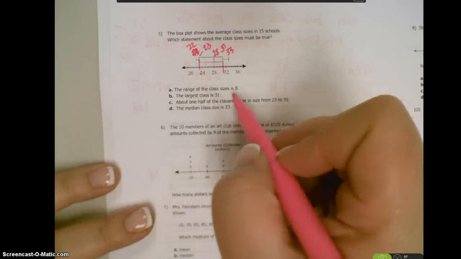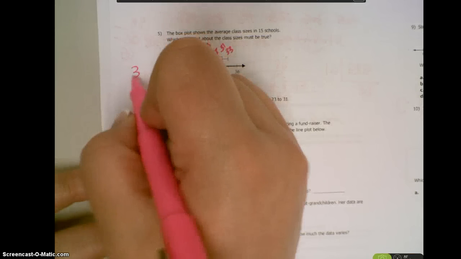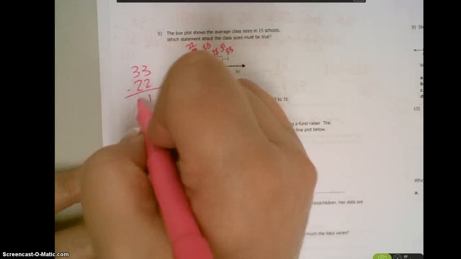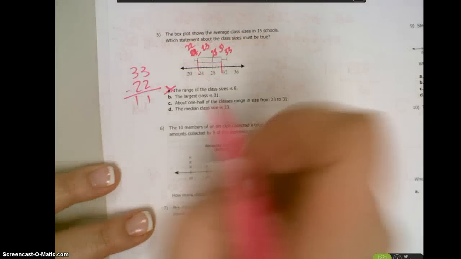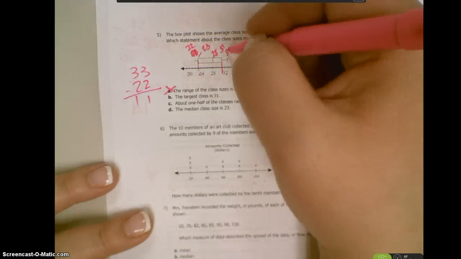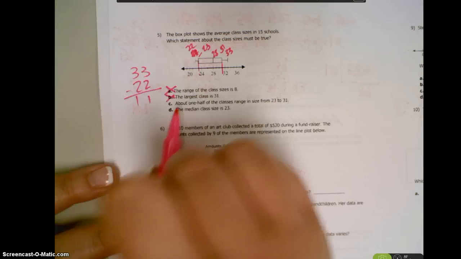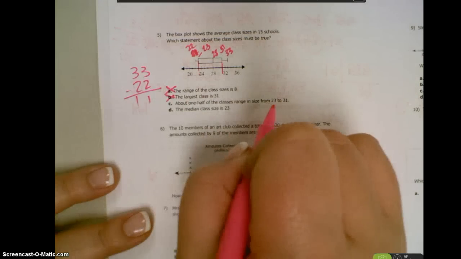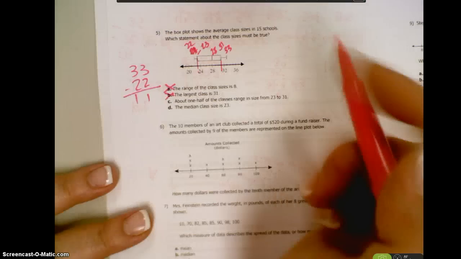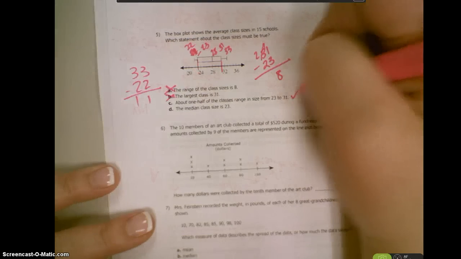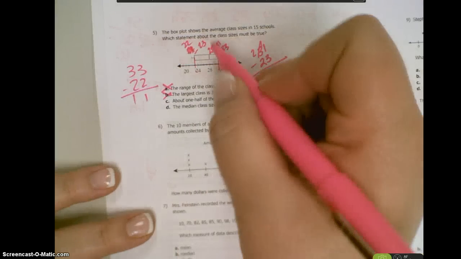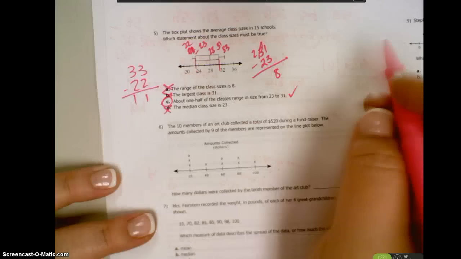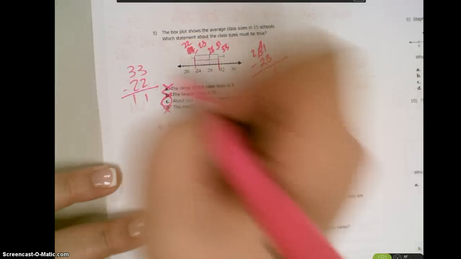So the range of the class sizes is 8. 33 minus 22. I can do that here, and I get 11, so that's not 8. The largest class is 31. Well, the maximum is 33, so that doesn't work. About 1/2 of the class range in size from 23 to 31. So that's looking at our interquartile range, which is 31 minus 23, and that would be 8. Oh, well, 23 to 31, so yes, technically that's okay. And then the median of the class is 23. Well, no, the median is 28. So yes, C is correct because my interquartile range is 23 to 31.